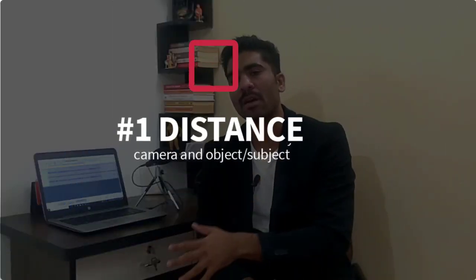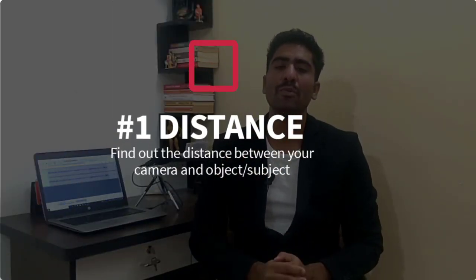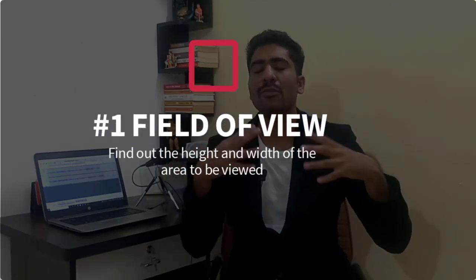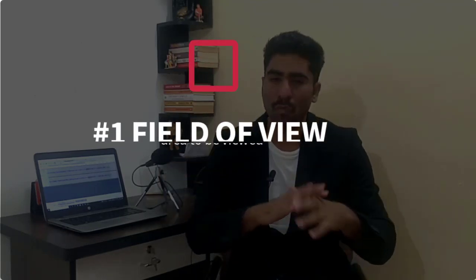Number 2 is distance of object from the camera. So what is the distance which you are trying to put into surveillance through your CCTV camera? Based on that, you have to pick the right focal length for your lens, right? And then you pick the lens. And number 3 is the field of view. What type of field you are trying to put into surveillance? Is it a wide area? Is it a distance area? So based on that, you have to pick the right lens.